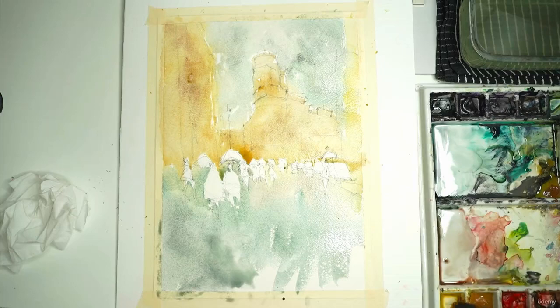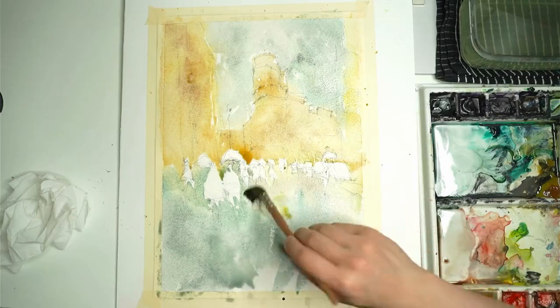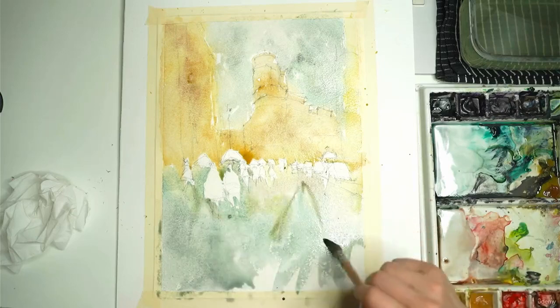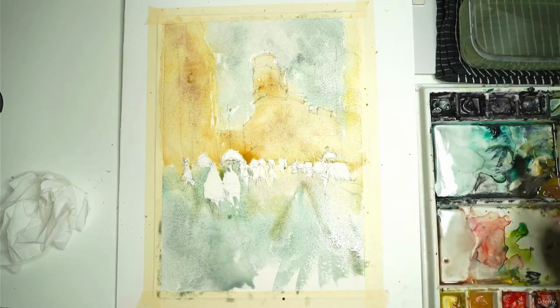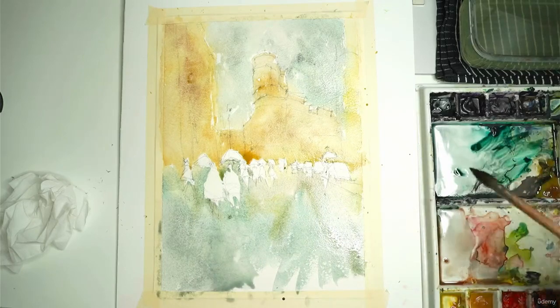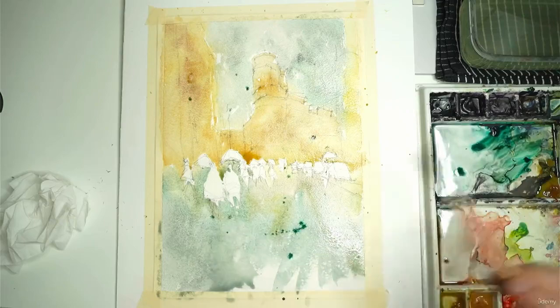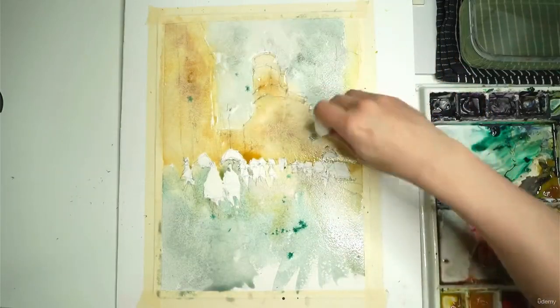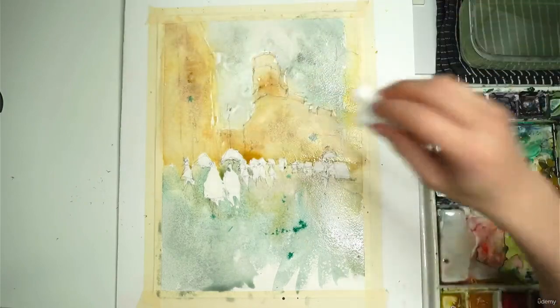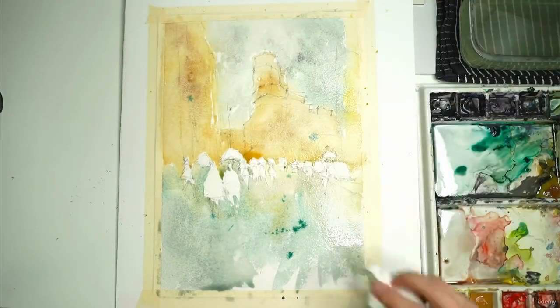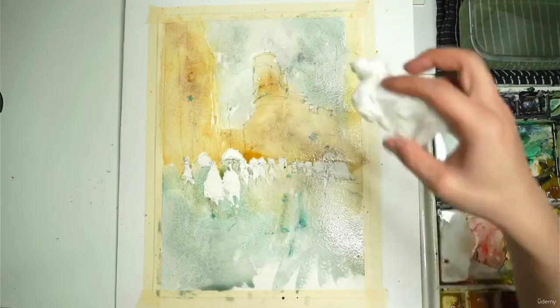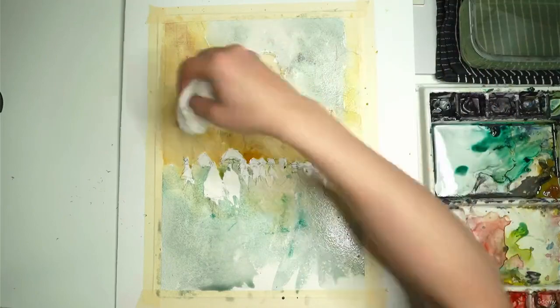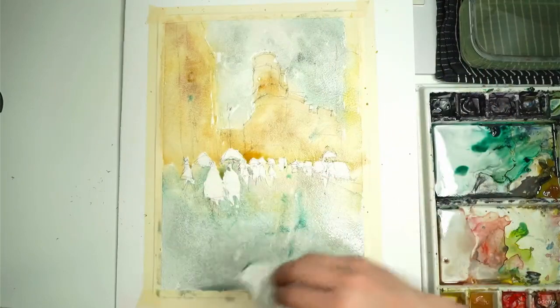Maybe we can get some yellow in there as well. Can we get in a bit of this? Just flicking a bit of this paint like that. Just dab a bit of that off. Some of it's gone into the sky. I just want to create some little inconsistencies in areas while I can.